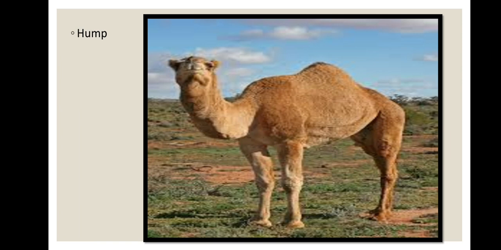Camel has a hump. There is a myth that camels store food and water in their humps, but this is not correct. The fact is that the hump is a store of fatty tissues which the camel uses when food is not available. As we know, camel is a desert animal, so it stores fatty tissues in the hump, which it uses when food is not available.